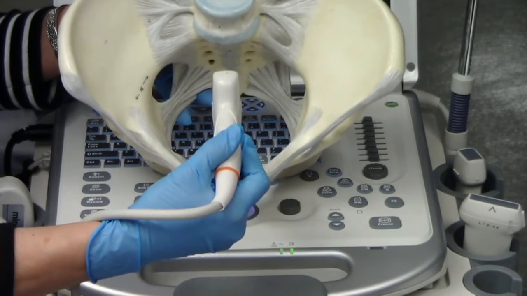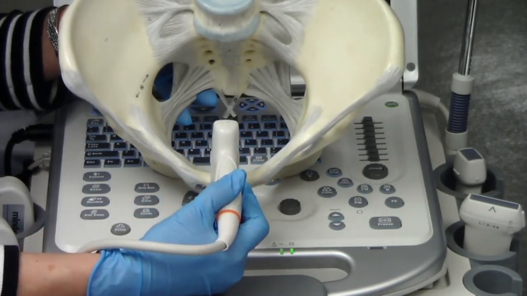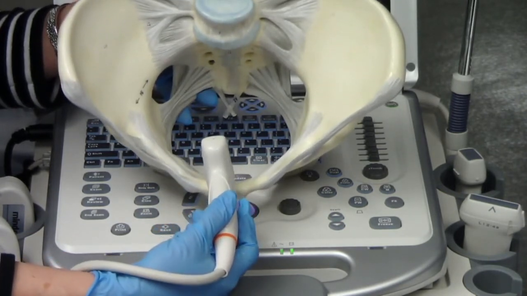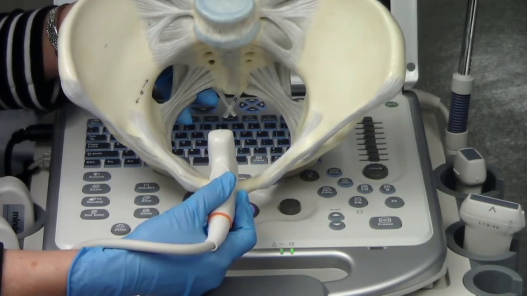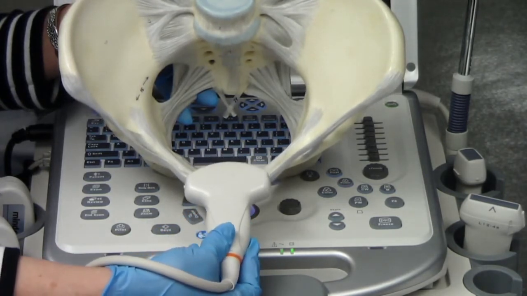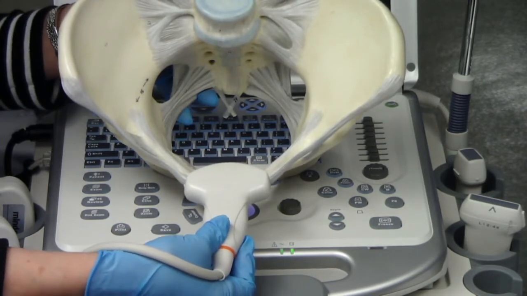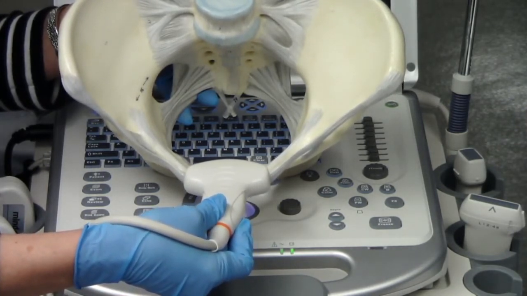So when we're starting just underneath the umbilicus, we slide down to the pubic symphysis. And then we toe the probe so that we can look straight down into the true pelvis. And same when we turn the probe in transverse, we put it right up against the pubic symphysis, and then we aim that probe towards the contents of the true pelvis.